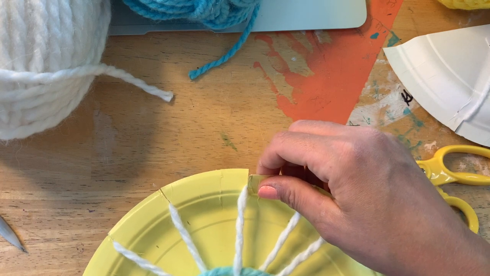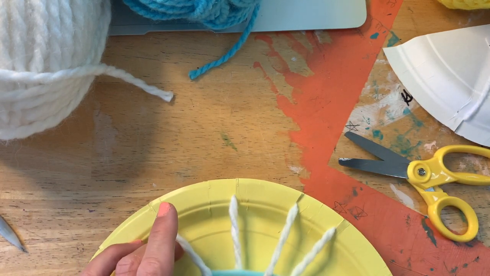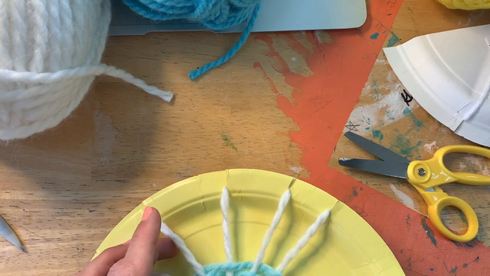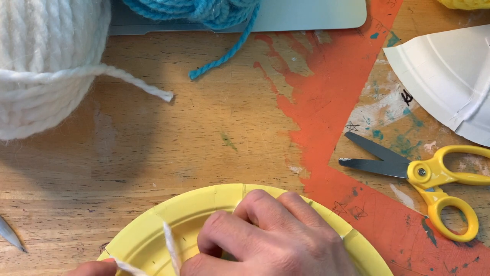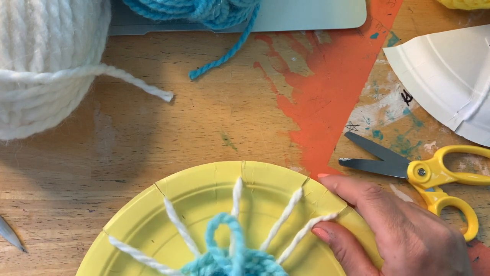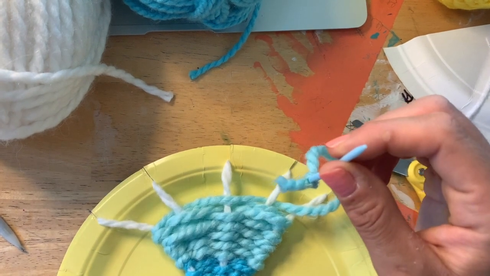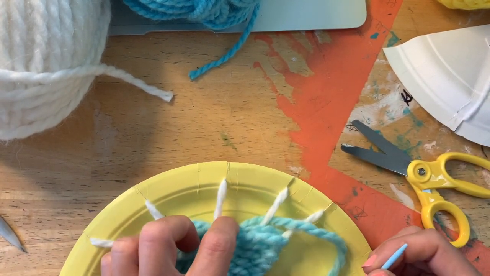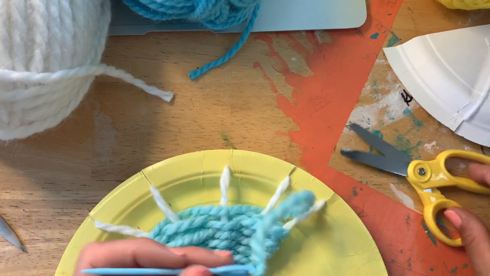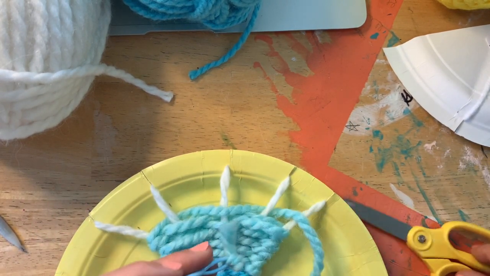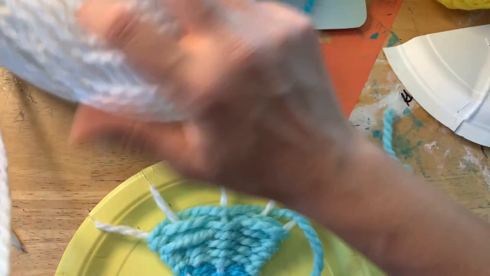And I'm gonna go in with my lighter color. Back and forth, over and under, and over and under. Until we reach the top. I'm reaching the end of my string here, and I see that I still have a little bit left up at the top. I pushed down a tiny bit, there's still a little left. So I'm gonna change my string again. I'm gonna do white for the very end.